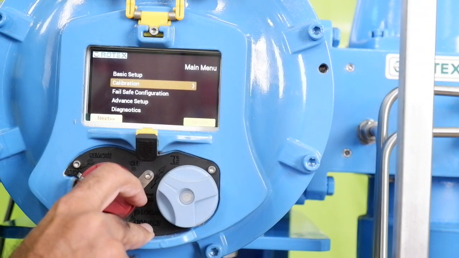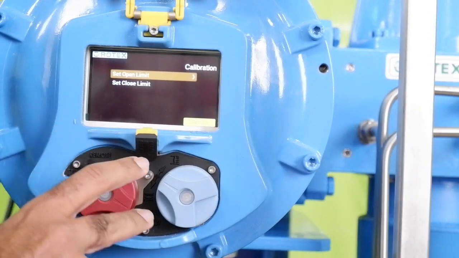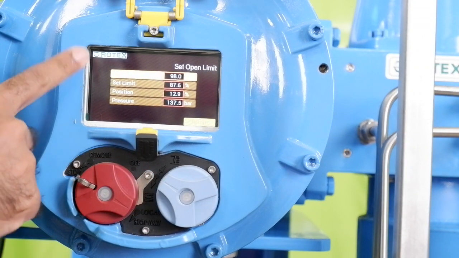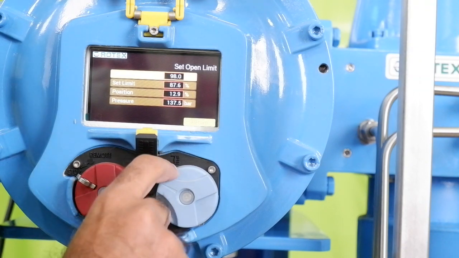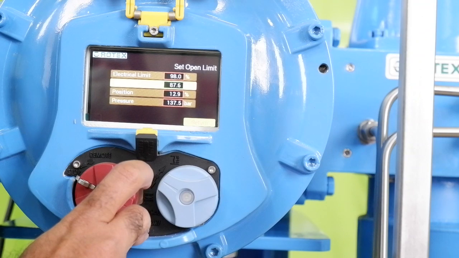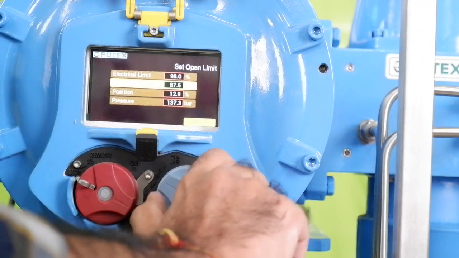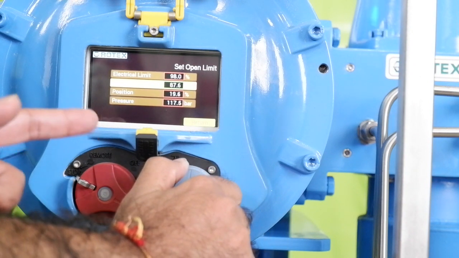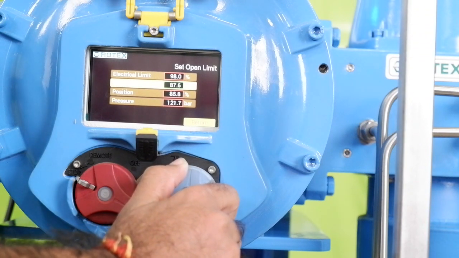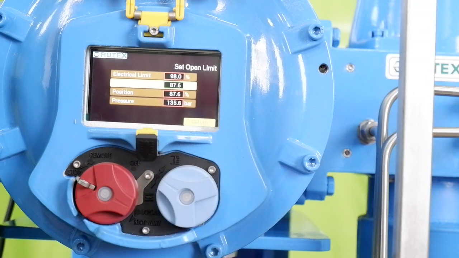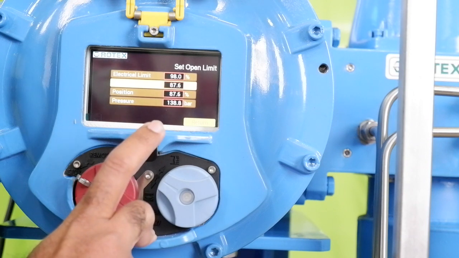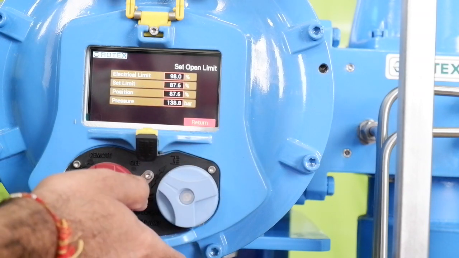This actuator can be calibrated by going into this menu, set open limit and set close limit. If you go inside the set open limit, you can set the open limit of the actuator by going into this menu, set limit, and pressing the red knob here and accepting the value. By moving the red knob upwards, you open the valve and keep it open until it stops, and then when you press the red knob, the value is accepted. This way you have set the open limit of the valve.